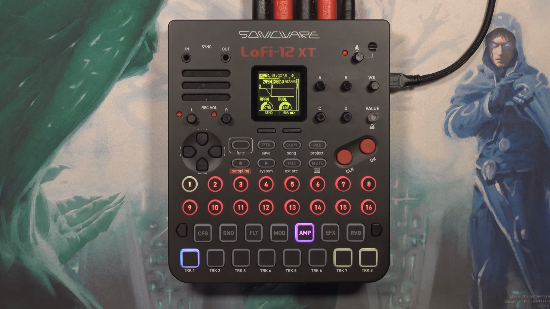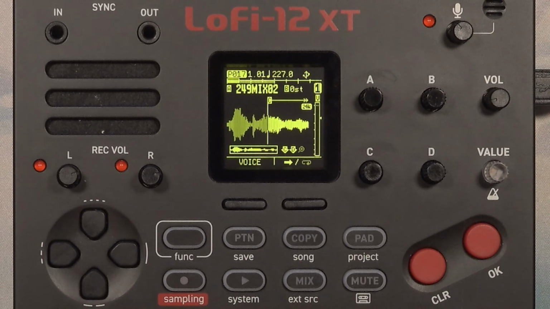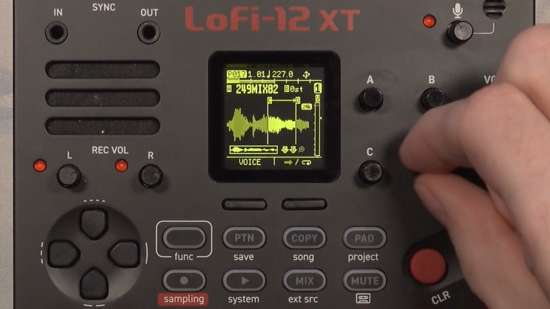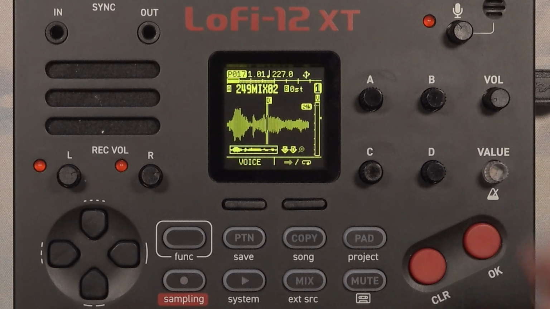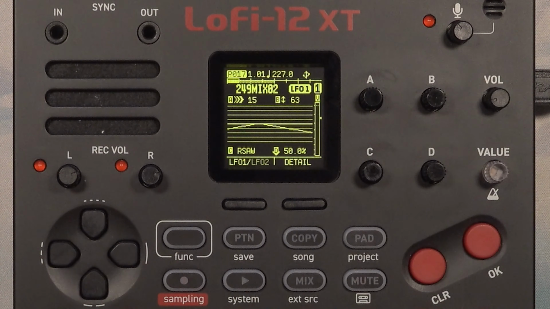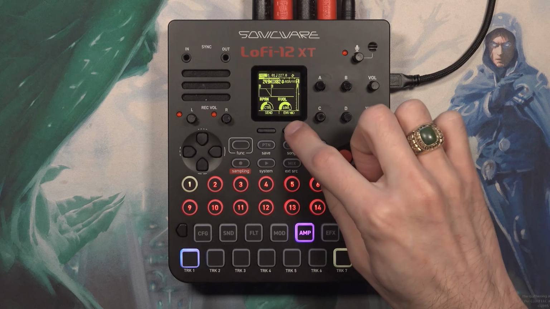One other interesting effect you can create is a fake reverse playback. To do this, head to the SND page and set the playback to loop mode with the right auxiliary button, and bring the endpoint of the sample all the way back with the D knob. Then from the mod page, change the oscillator wave shape to a reverse saw with the C knob. And lastly, go to the amp page and turn on the envelope.